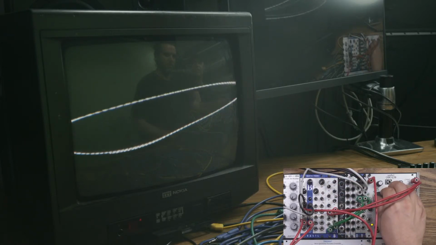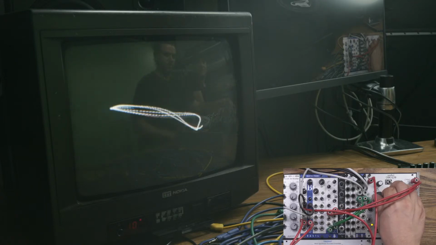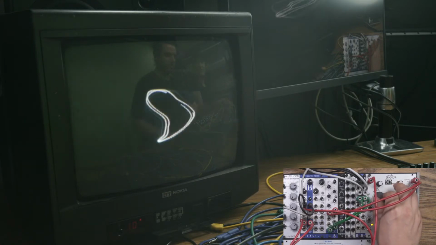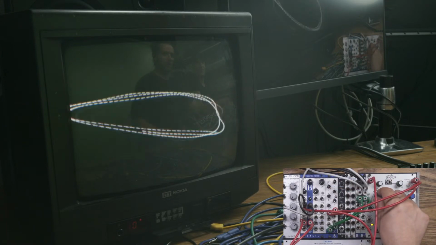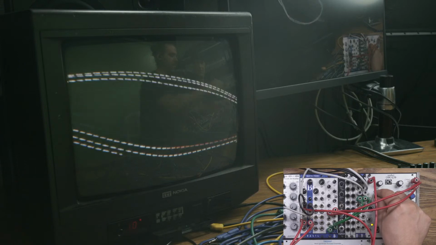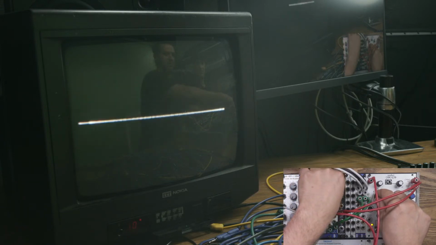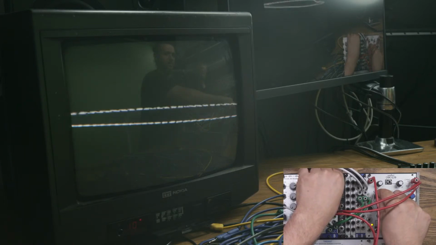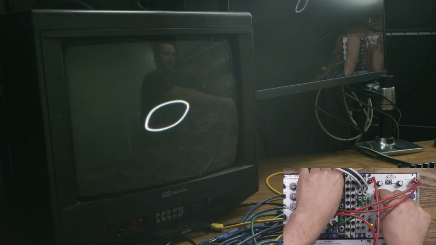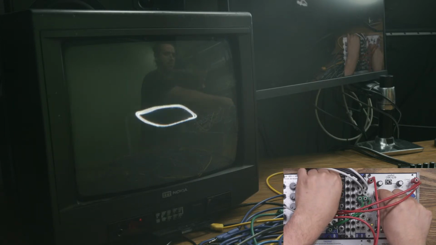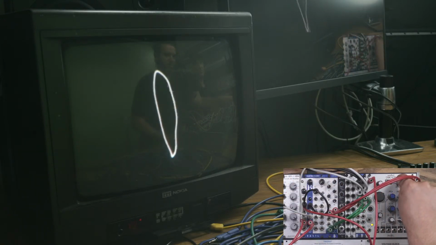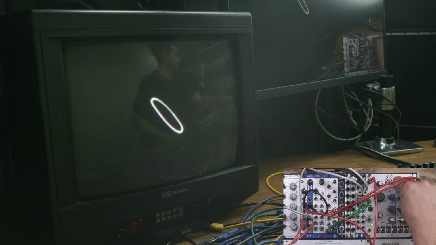Sounds totally rad. Oh my god. I love how it gets chorusy when you play with the size in real time. This is our input signal. This is crazy.